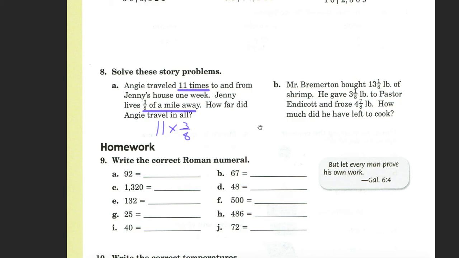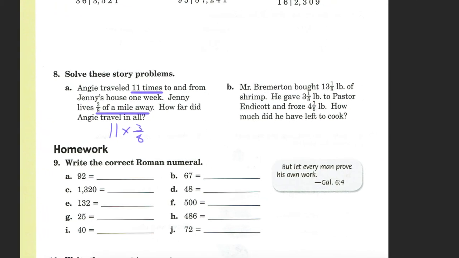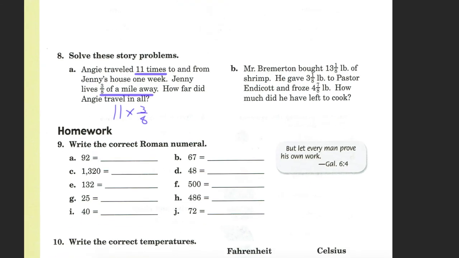Okay. So B, Mr. Bremerton bought 13 1/8 pounds of shrimp. He gave 3 1/8 pounds to Pastor Endicott and froze 4 7/8 pounds. How much do you have left to cook? Sorry, I should have underlined the question here.